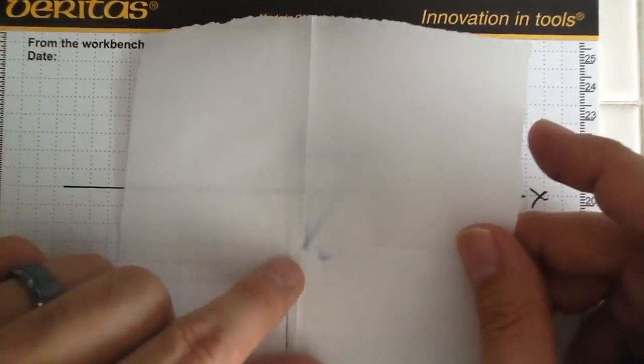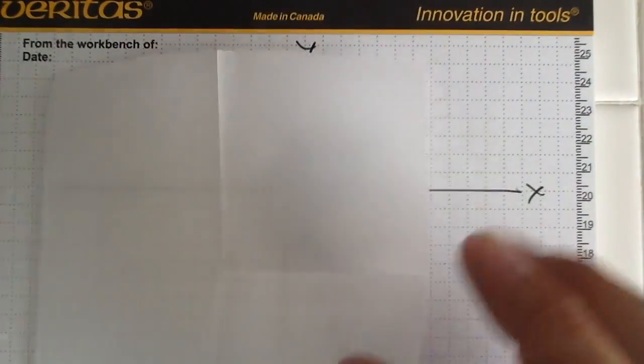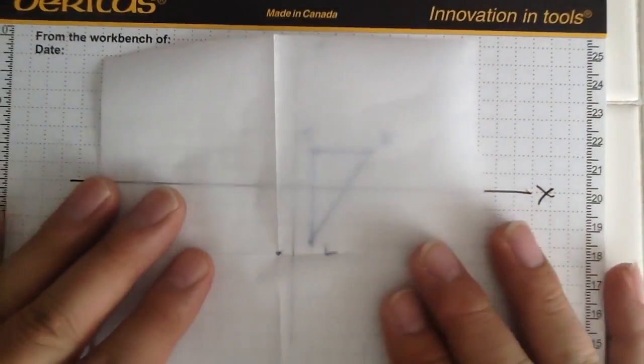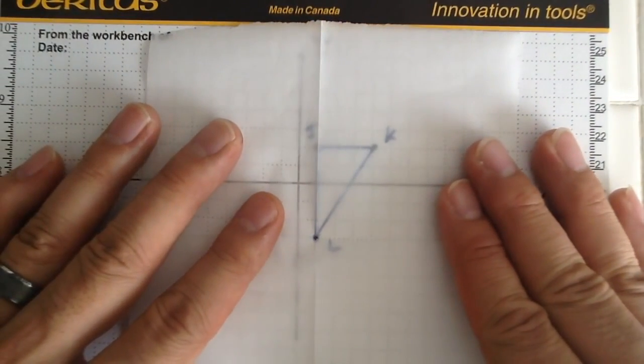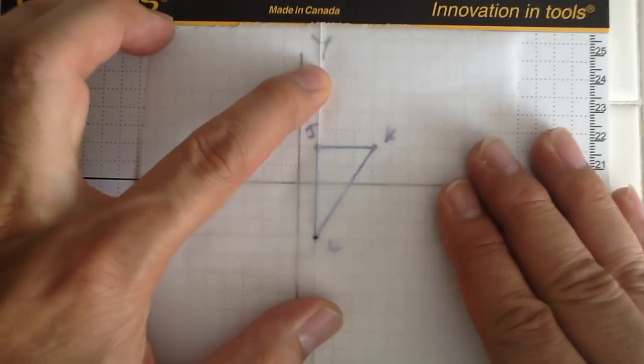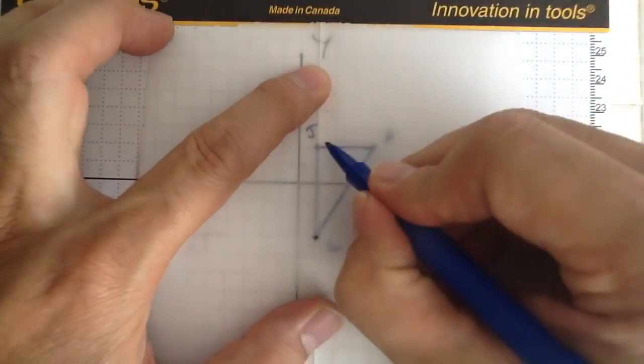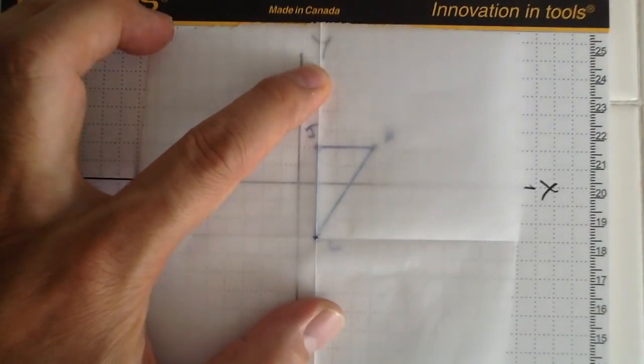So notice how I'm going to line up this point. In fact, I think I'll mark it here so you can see it better. There's our point. I'm going to put that directly over L. All right, and notice how I'm lining it up with J. I'm going to do this one point at a time. So here's J.